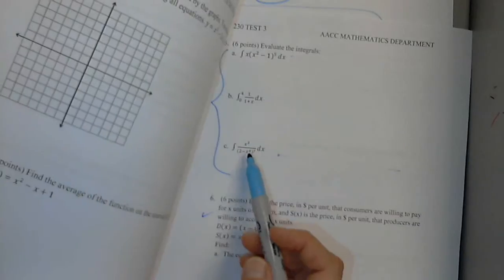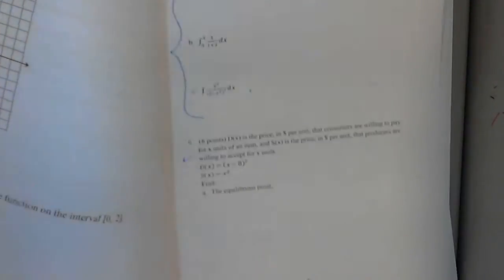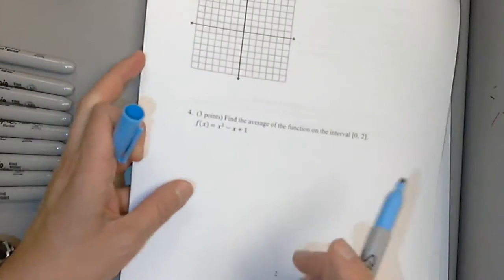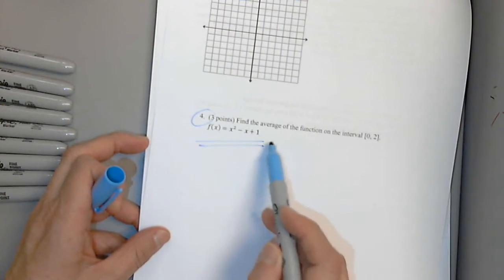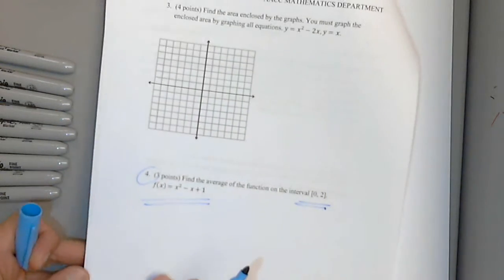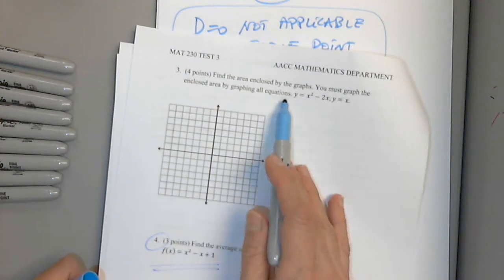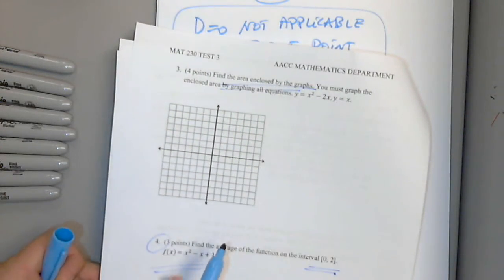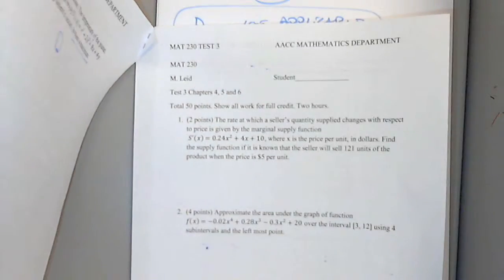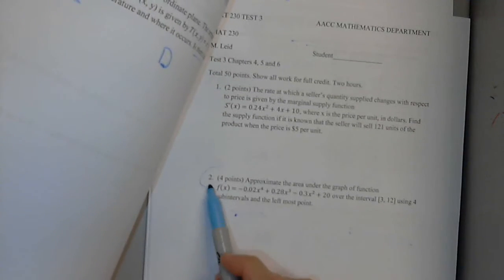I would like to look at the integrals. I would like to talk about the average of the function and the area enclosed by the graphs. So these are super important. And the approximation.